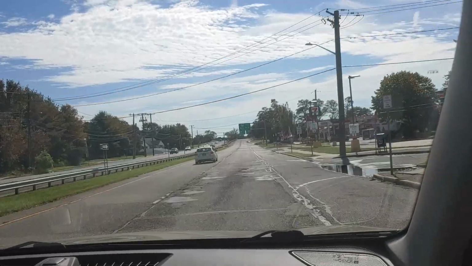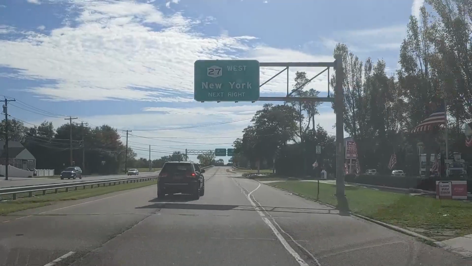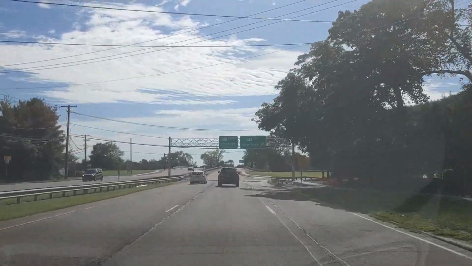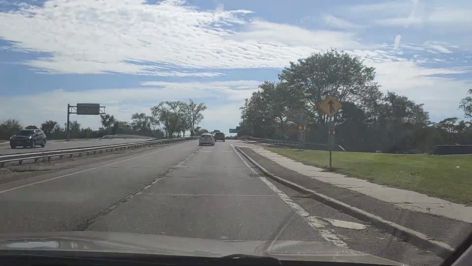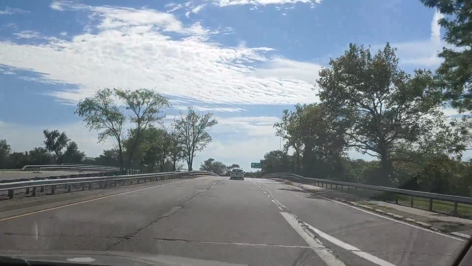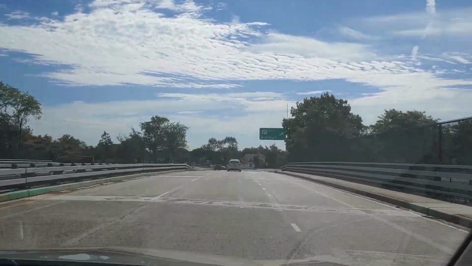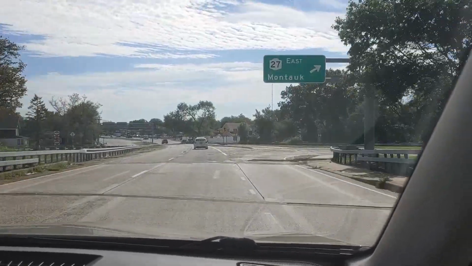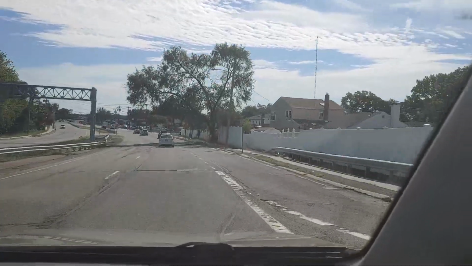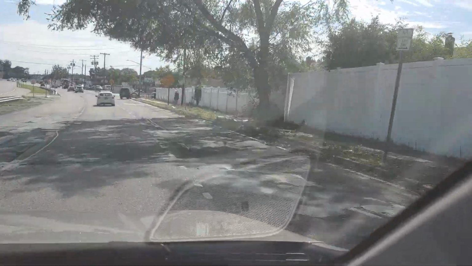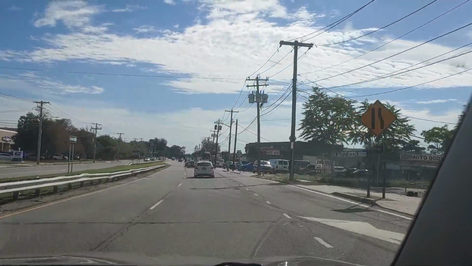So we're approaching New York 27, which, as we said before, was Sunrise Highway. There's also 27A. What does the A stand for? It stands for alternate, because that means that 27 and 27A basically go the same places. It's the alternate of 27. Another right lane coming to an end. So we're ready for any cars that might be merging with us.